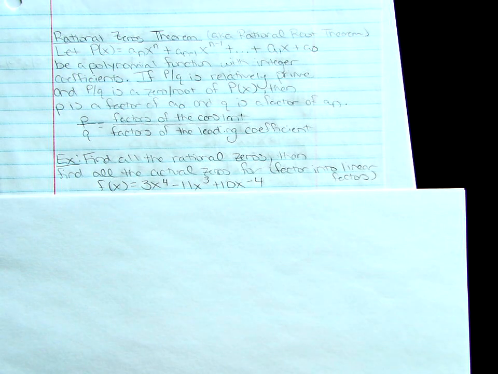So we have, let p sub x be a polynomial function with integer coefficients. If p over q is relatively prime, what that means is if it's simplified, they have nothing in common, and p over q is a zero or a root of your polynomial function, then p is a factor of your a sub 0, and q is a factor of your a sub n.